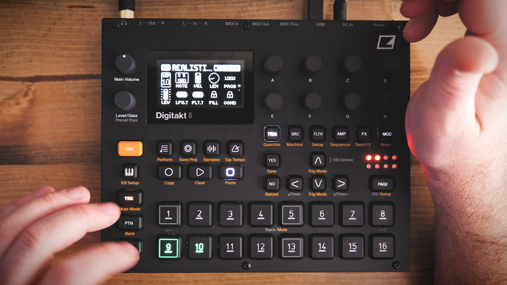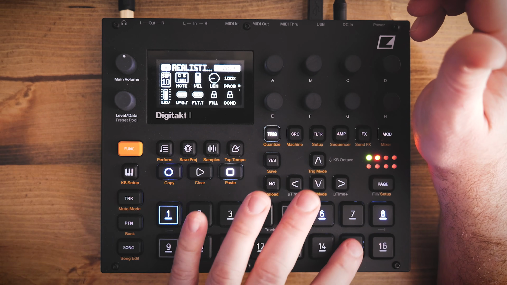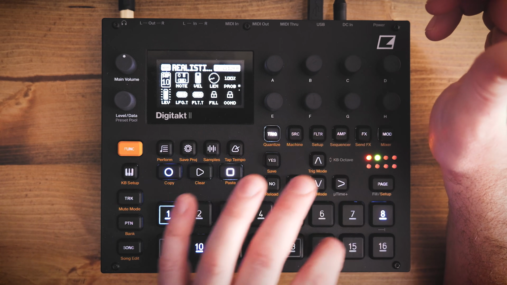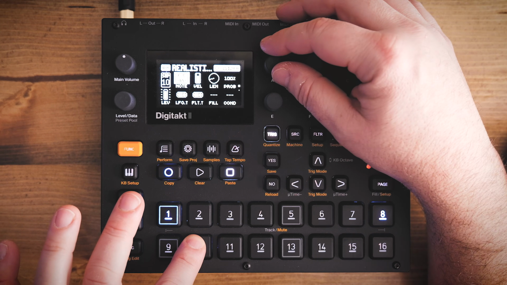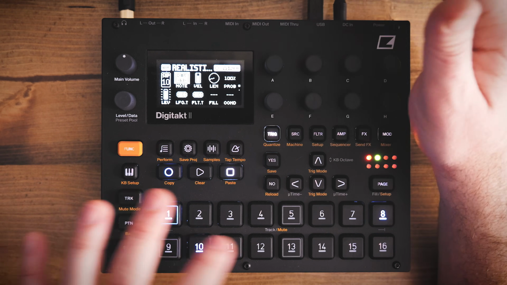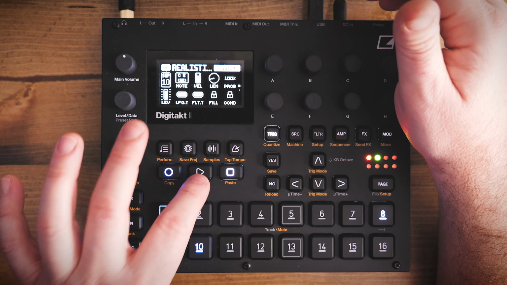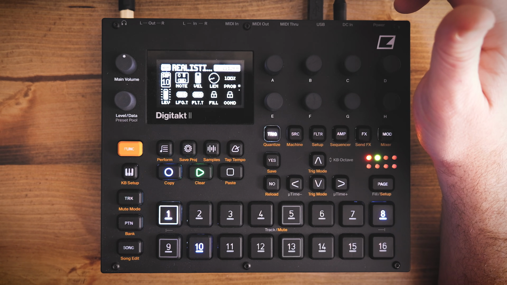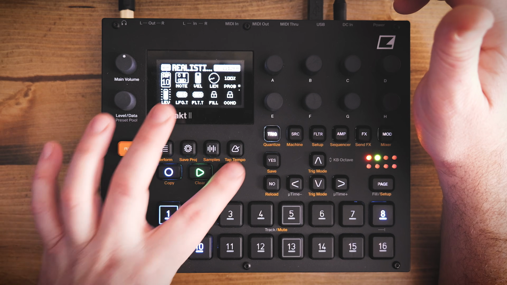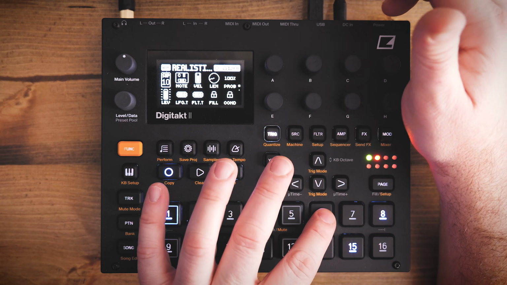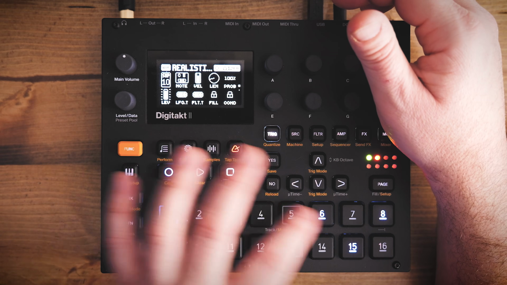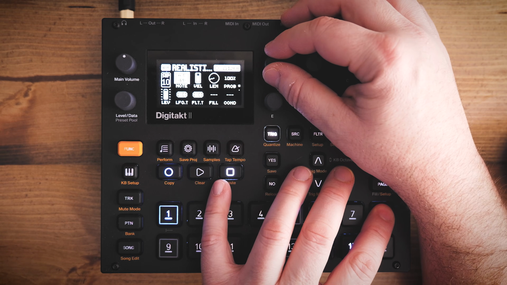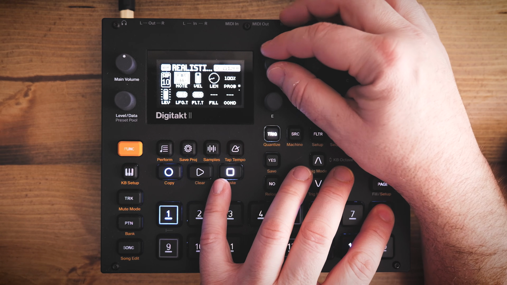There's a weird note in there. Let's see if we can identify it. I think it's that one. It's that A. I don't like that.